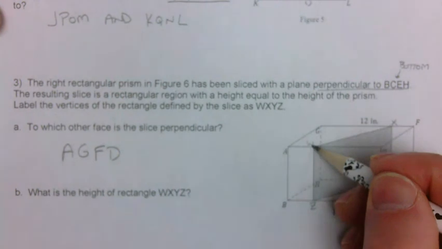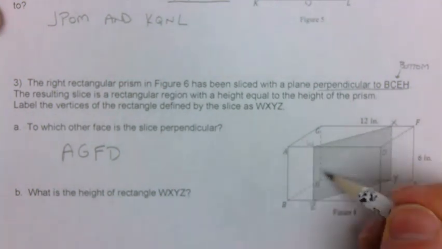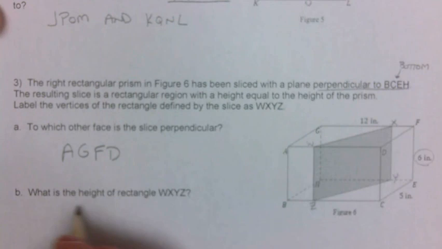All right, our final question asks, what is the height of WXYZ? So I'm looking for the height here from W down to Z, or from Z up to W, and that's going to match the height from C to D, and that matches the height from E to F, which is labeled as 6 inches. So the height of this rectangle is going to be 6 inches.